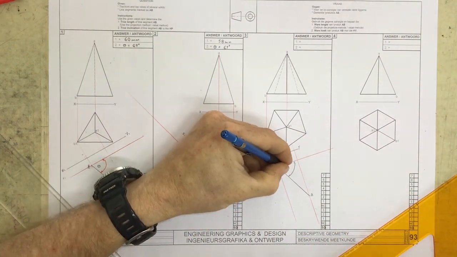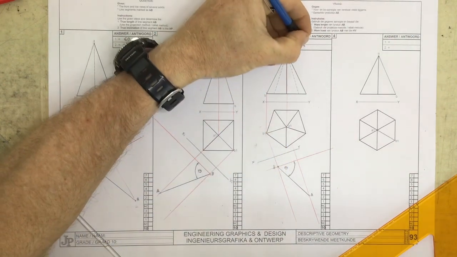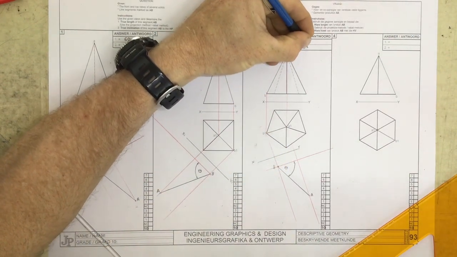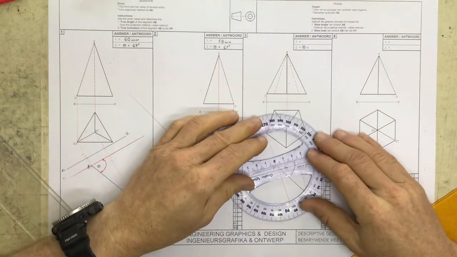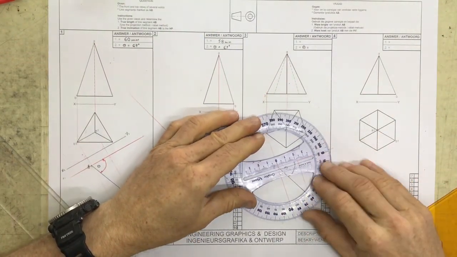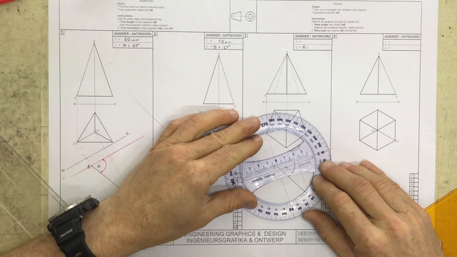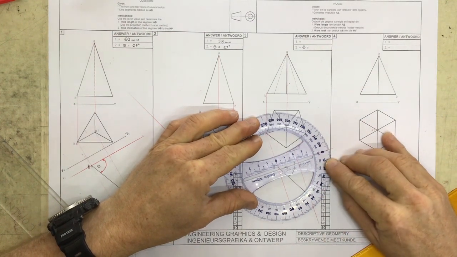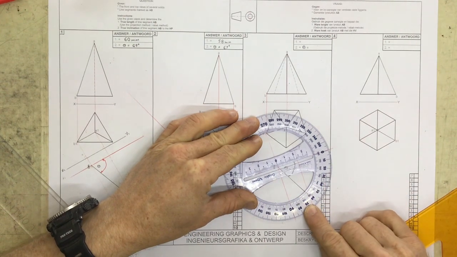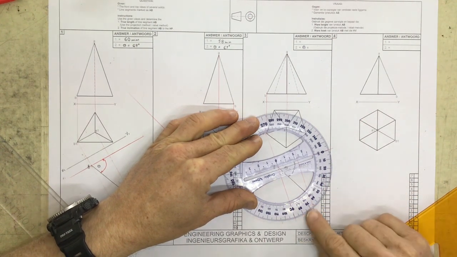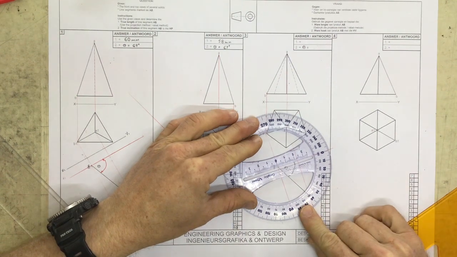There is theta, pop that over there, theta is equal to, and measure off that angle. Let's just find that there. Let's get that accurately sorted out, and I end up with, looks like 60, yeah, about 60 degrees.